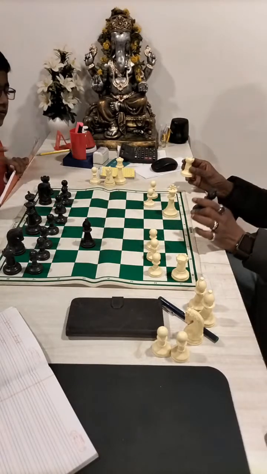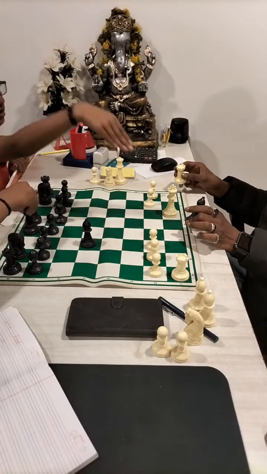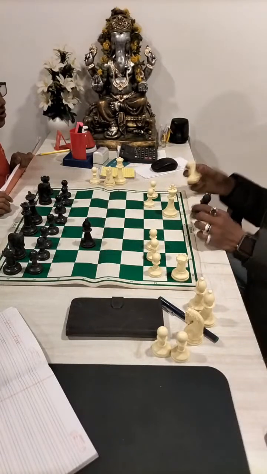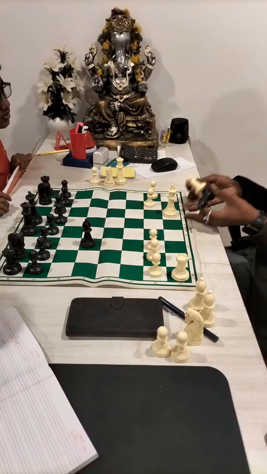But if we take the bishop also, can we castle? No, you cannot castle. How can you castle? Also, if the queen gives check, can we castle? No, you cannot castle, because the king is in check. Okay, these are simple things you should know.